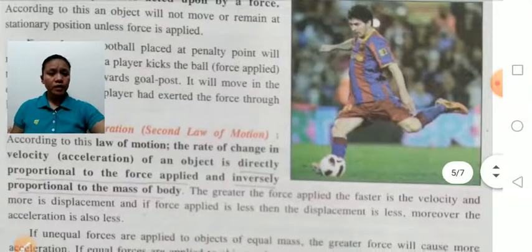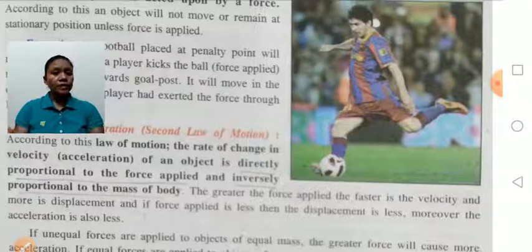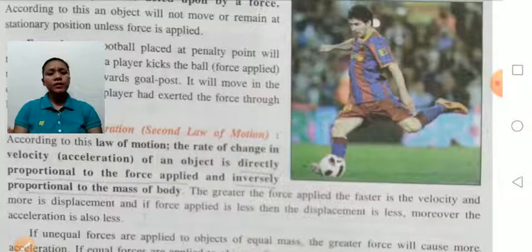The greater the force applied, the faster is the velocity. More force is applied, more is the velocity, more is the movement, and more is the displacement. And if you apply less force, then the displacement is also less, the movement is also less. Moreover, the acceleration, meaning velocity, is also less.